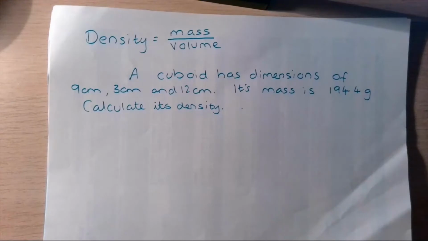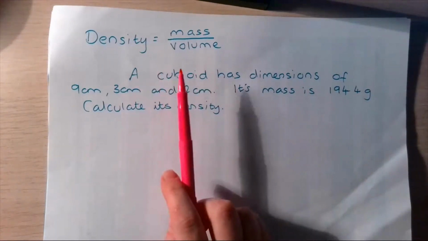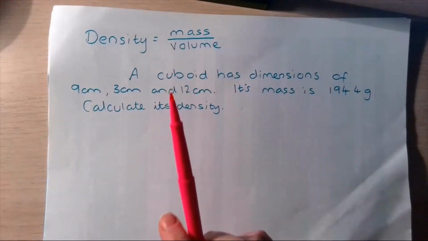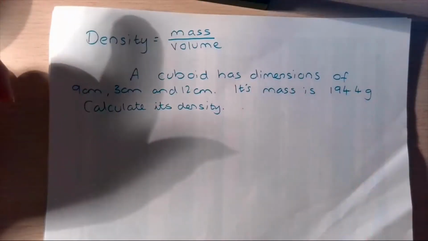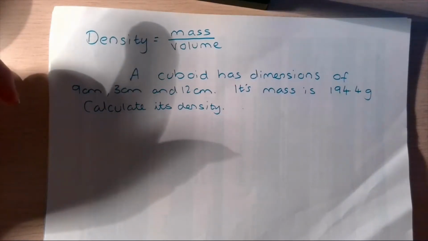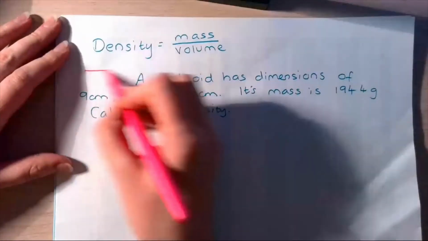Hi folks, we're going to have a look at density, mass and volume today, quite an important topic. You need to have this. I would take down at least 2 examples from this today into your books, more if you can, but this formula here is particularly important.